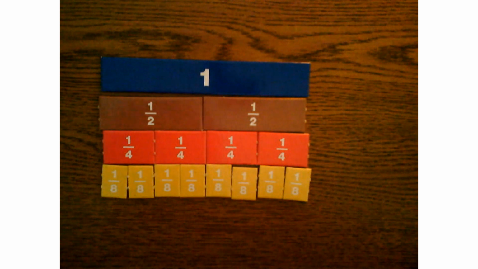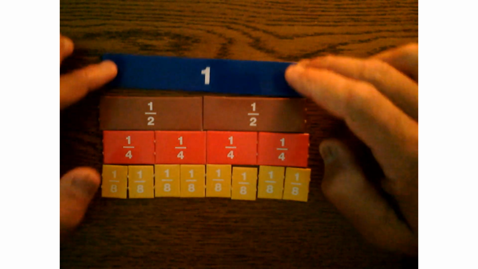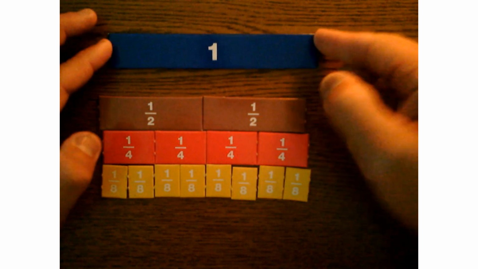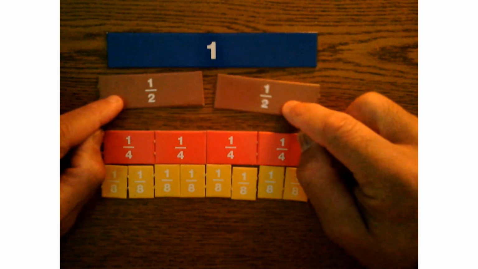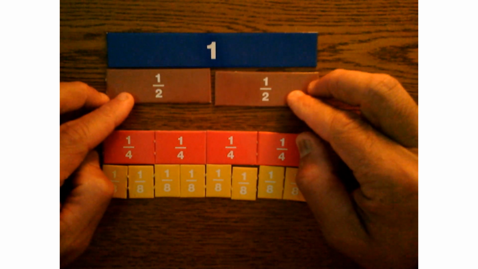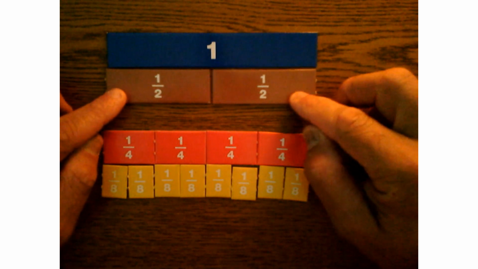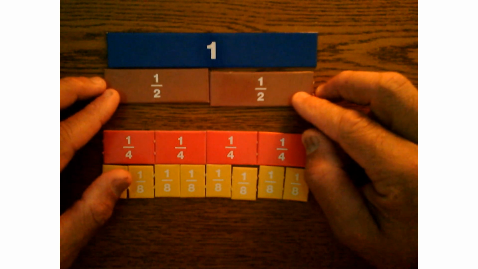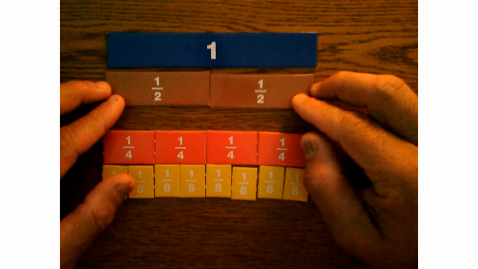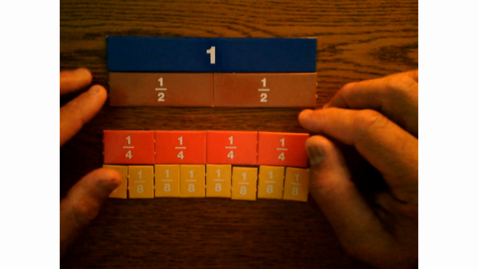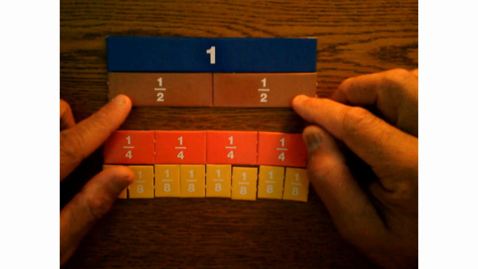If you're following along in Math Expressions, this is homework 1-2. If you're not in Math Expressions, it's equivalent fractions, like the very beginning. We took a look at what fractions are, and they're parts of a whole. So this is a whole number. Equivalent means equal, like the Latin word equa means equal, like the equator. Equivalent means equal.